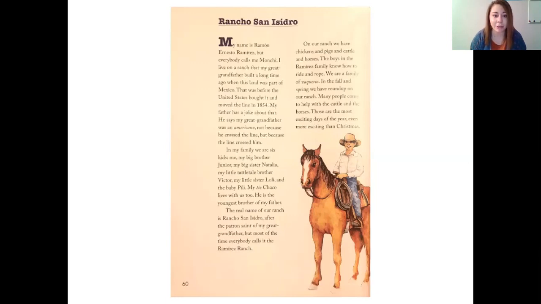In my family, we are 6 kids. Me, my big brother Junior, my big sister Natalia, my little tattletale brother Victor, my little sister Loli, and the baby Pili. My Tio Chaco lives with us too. He is the youngest brother of my father. The real name of our ranch is Rancho San Isidro, after the patron saint of my great-grandfather, but most of the time everybody calls it Ramirez Ranch.